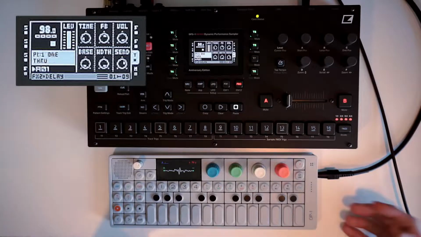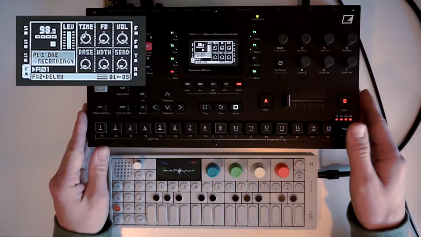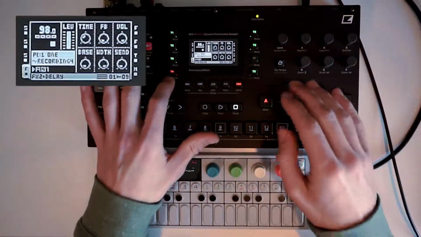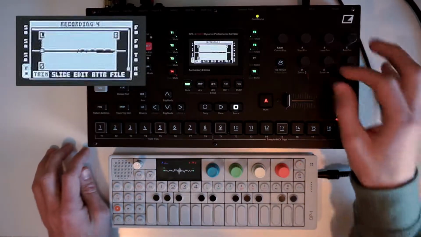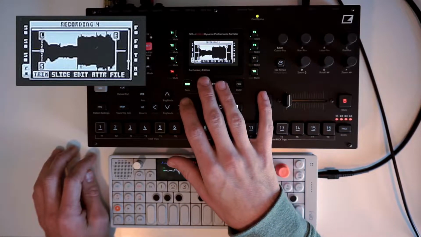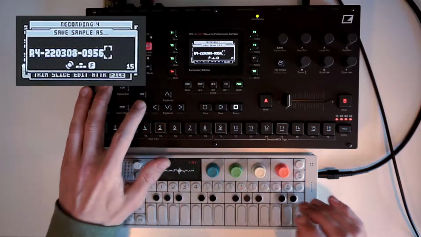Okay, so we have this kind of nice loop going on, but if we were to shut off our Octatrack at this moment, we would lose these 3 loops that we have going on in recording buffers 4, 5, and 6. So what I'm going to want to do is go into the audio recording menu. You can see this waveform. I'm going to go into the file and I'm going to save and assign the sample.